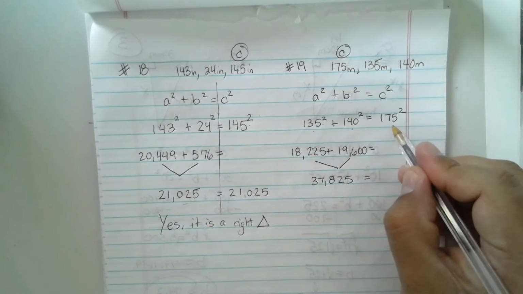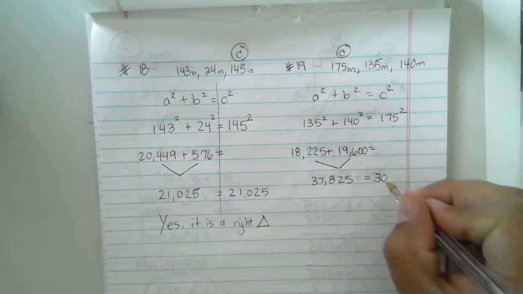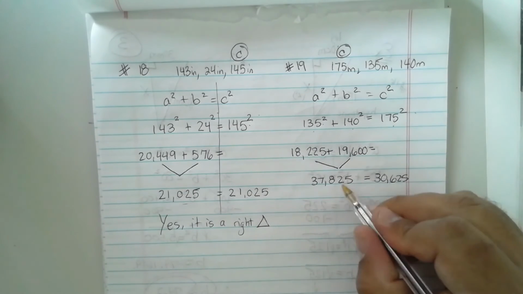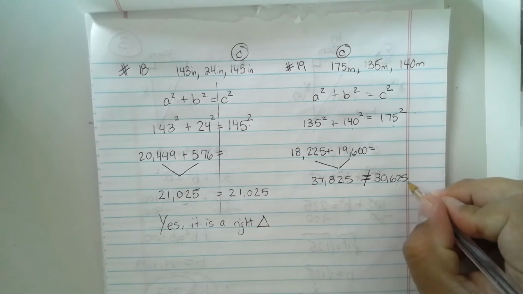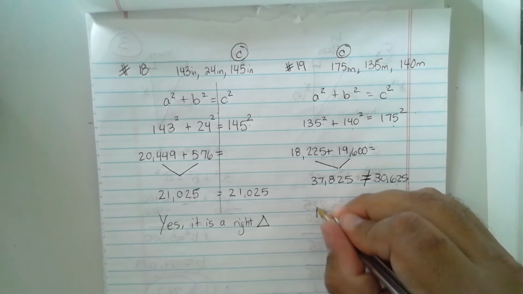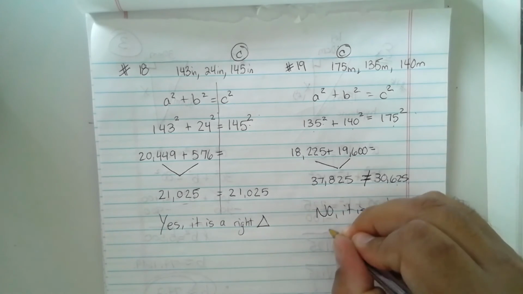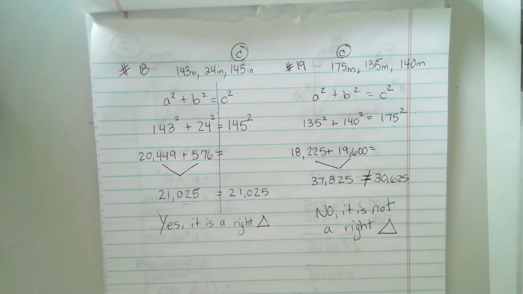And last but not least, what is 175 to the second power? 30,625. So as you can see, 37,825 is not equal to 30,625. So therefore, no, it is not a right triangle.